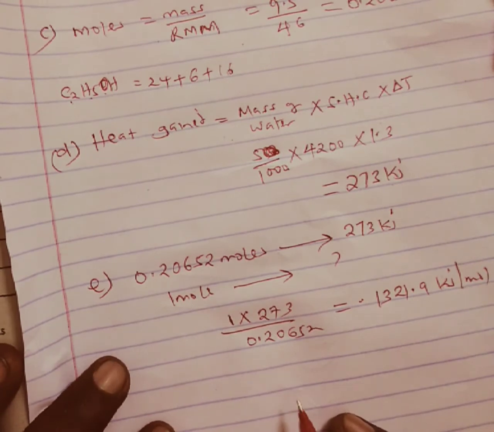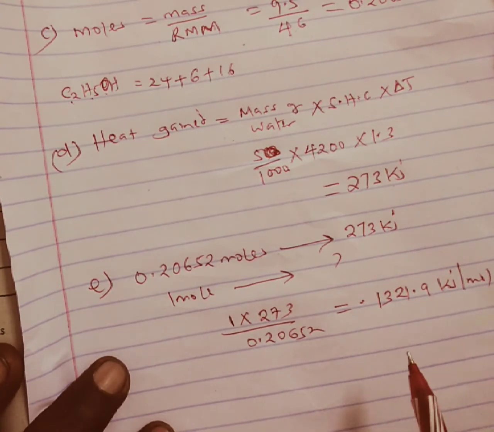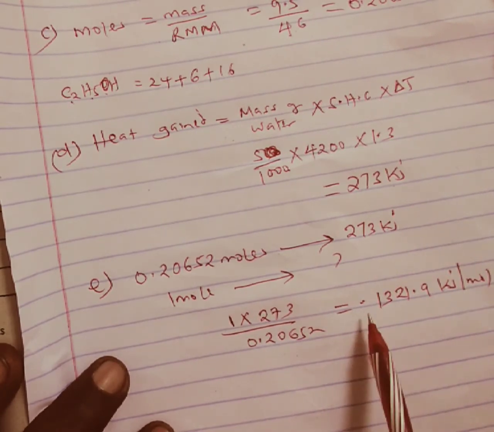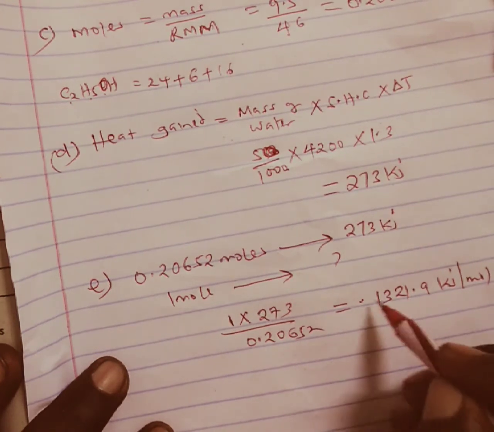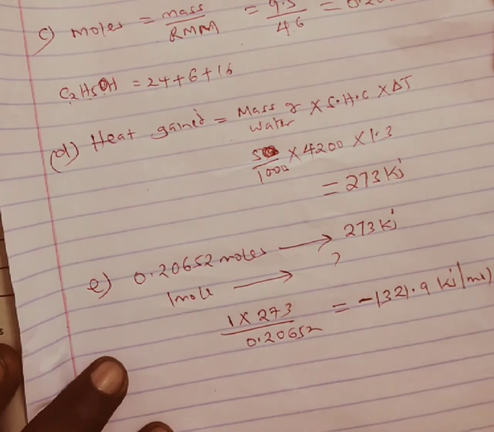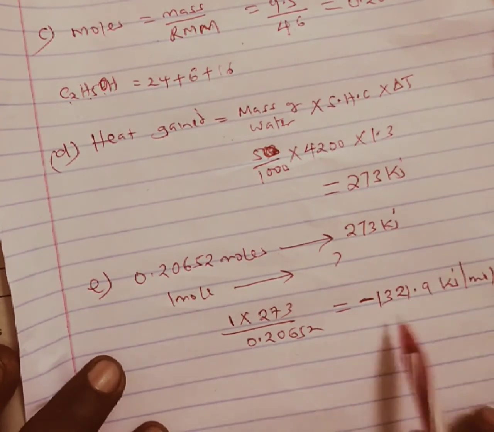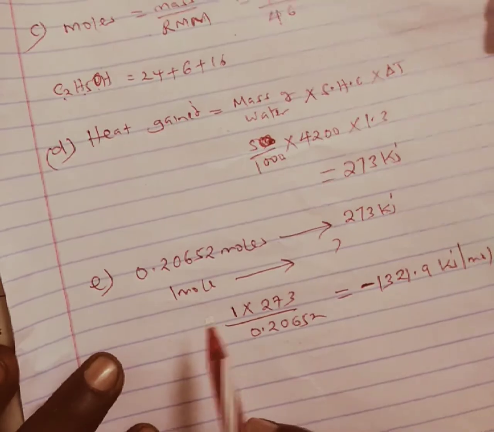And since this reaction involved the evolution of heat, we are going to introduce that negative there, meaning the reaction was exothermic.